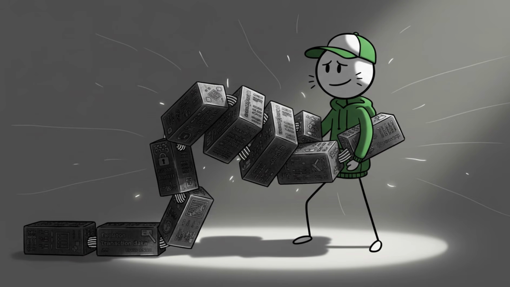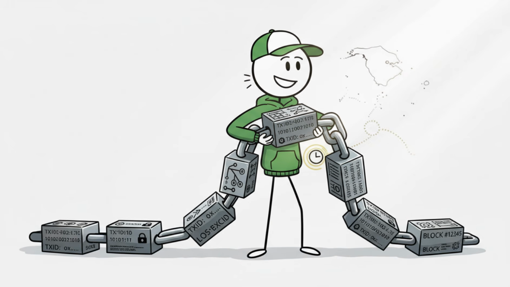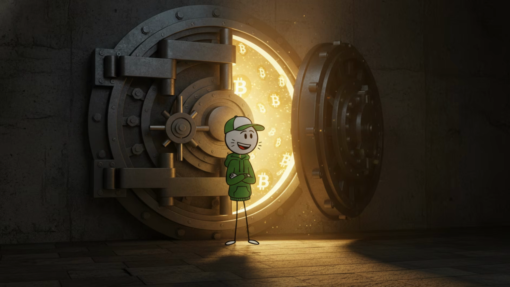Here's how it works. When you send someone Bitcoin, that transaction gets broadcast to thousands of computers around the world. These computers, called nodes, verify the transaction by solving complex math problems. Once verified, the transaction gets added to a block, and that block gets chained to all previous blocks. Everyone can see the transaction happened, but nobody knows who you are. Your identity stays hidden behind a string of random letters and numbers.